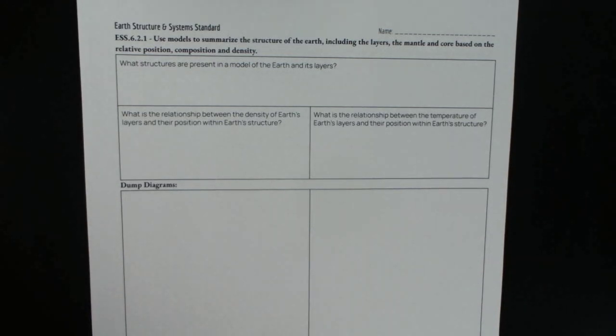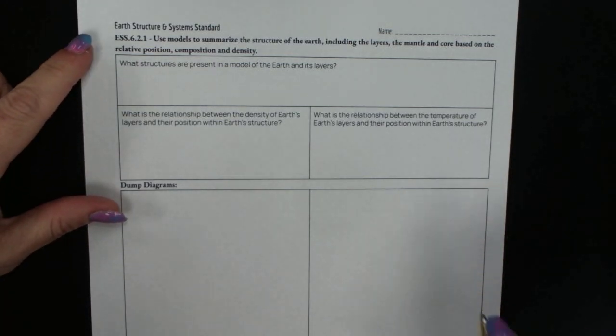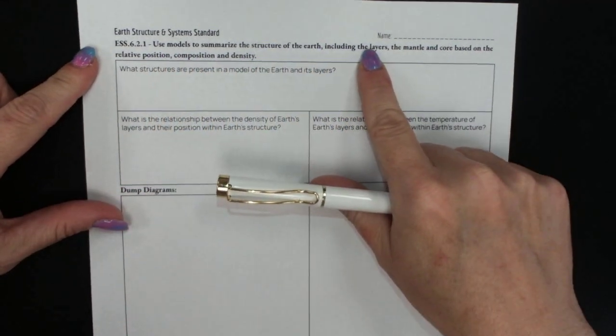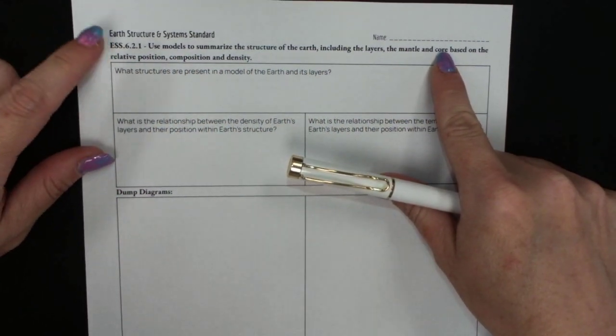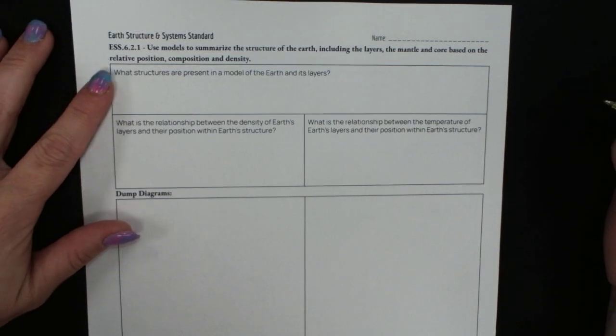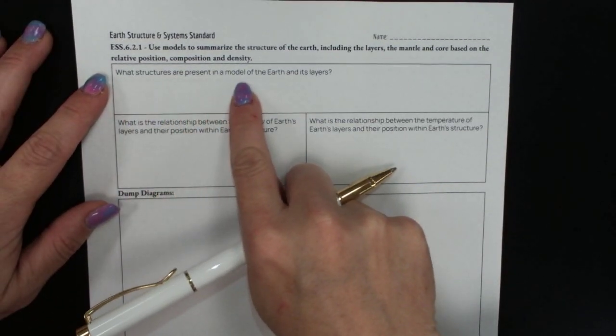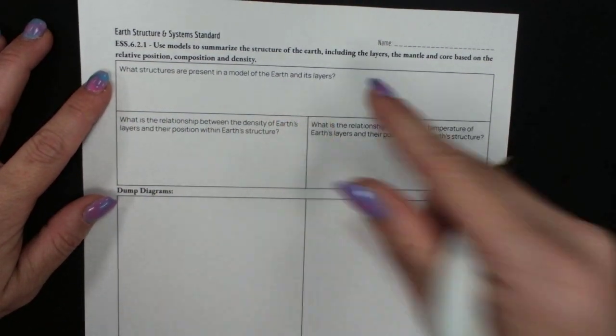All right, so for our spiral review today, we are going to start going over Earth's layers, the mantle, and the core. So we're getting into geology, structural geology. All right, so what structures are present in the model of Earth and its layers?